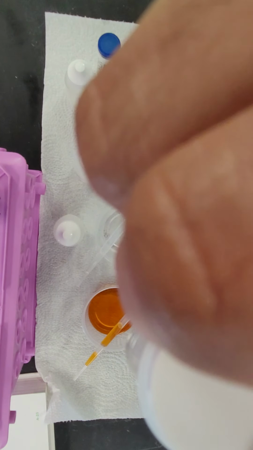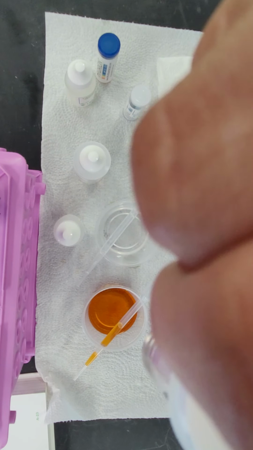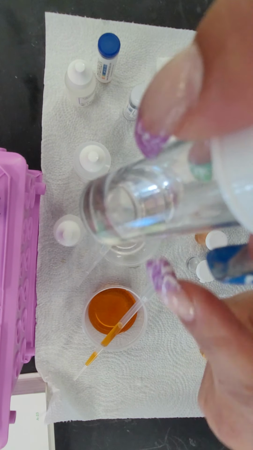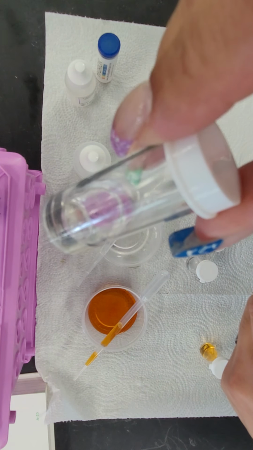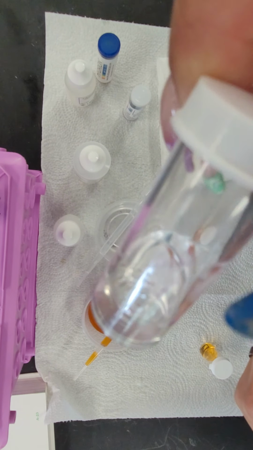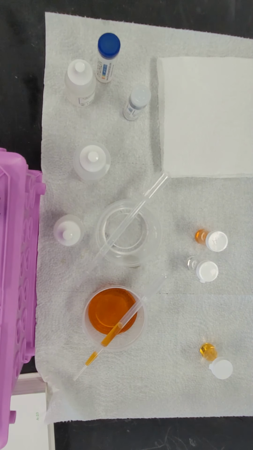There is a clear demarcation, a clear line between the two substances. They did not mix at all. So perhaps it would have been prudent to put a little bit of food coloring in the water. But no, they did not mix.